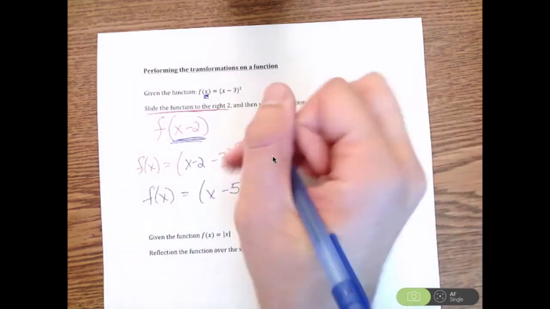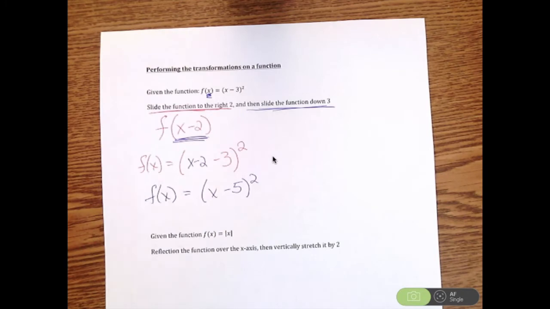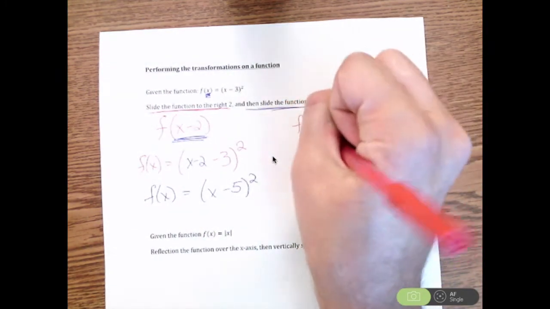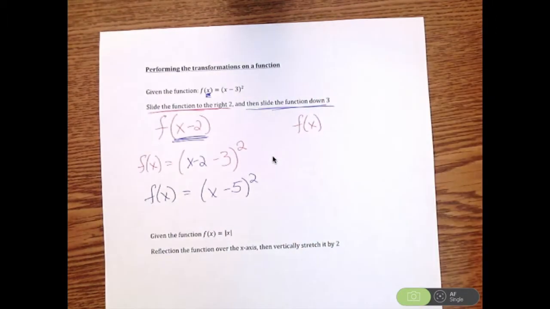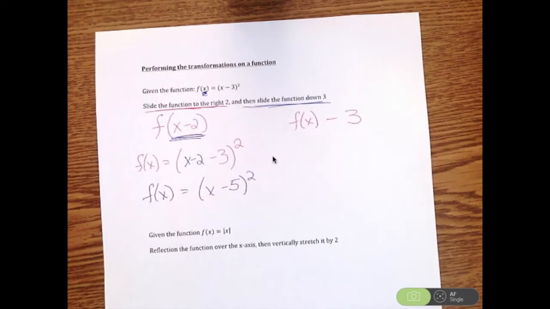The next step in the problem wants us to then slide the function down 3. So that's not h, we're going to be dealing with k. So I need to do f of x, and then if I want to slide down 3, I'm going to do minus 3 for k.